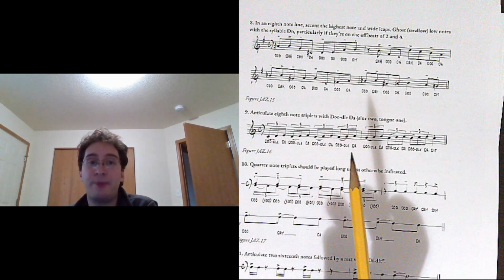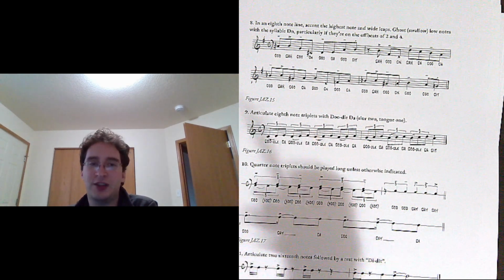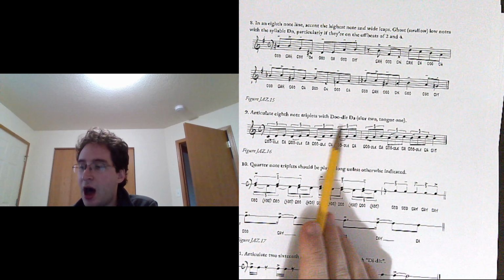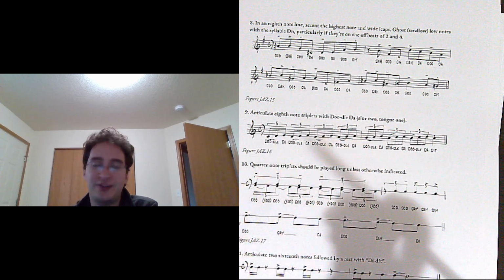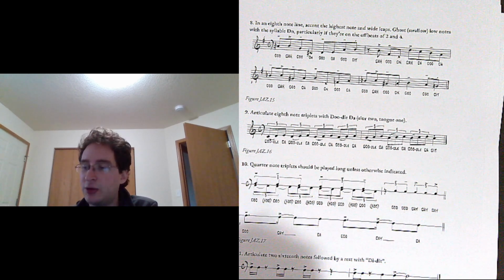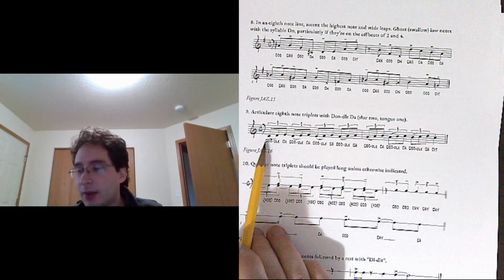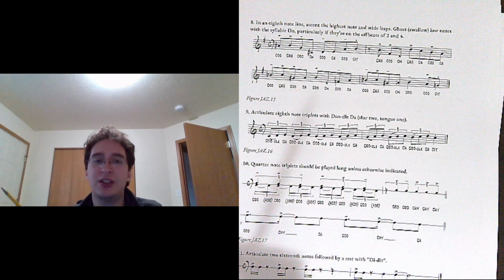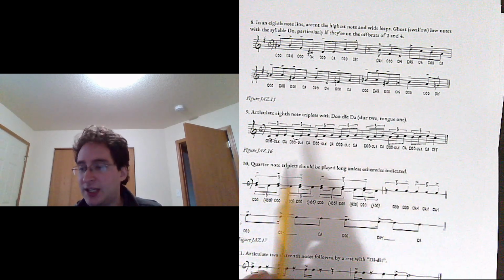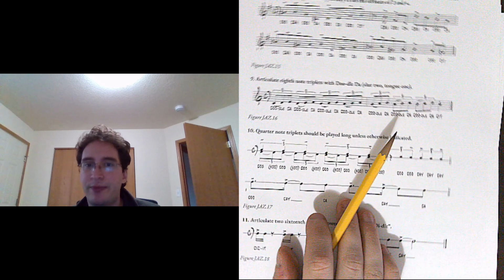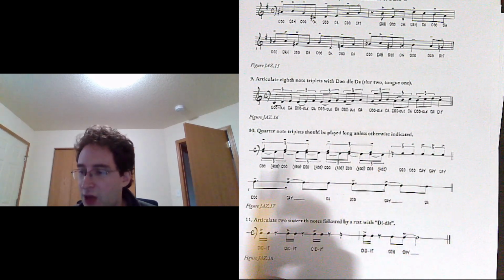If you have eighth note triplets, all 3, instead of just do da do da, you'll probably slur two and tongue 1 if you have to say it. You say doodle la doodle la doodle la doodle la. But in practice, do da do a do a do do is how you would articulate it on a wind instrument. If you have quarter note triplets, they should be long.